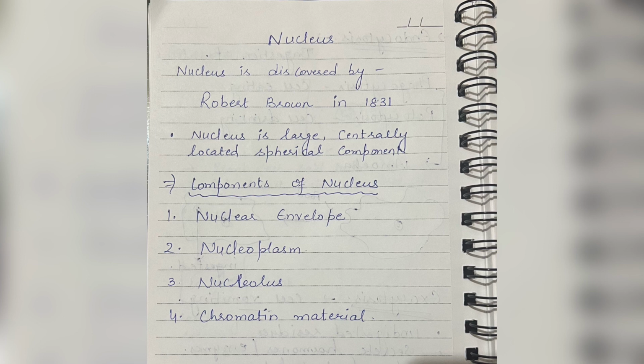Nucleolus is a part of the nucleus which contains the genetic material, that is the RNA, DNA, and which helps in the formation of proteins. And chromatin material is the material which stores the genes inside itself, which stores all the hereditary information which is going to be passed from one generation to the next generation.